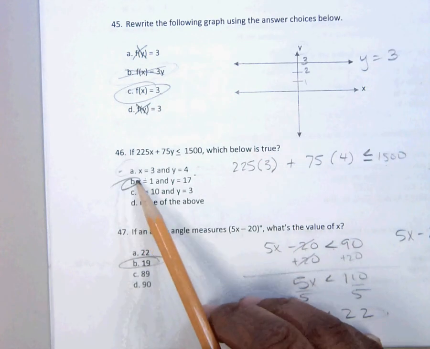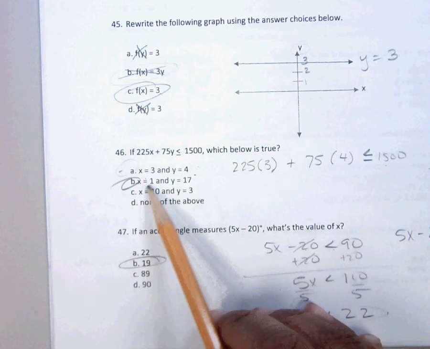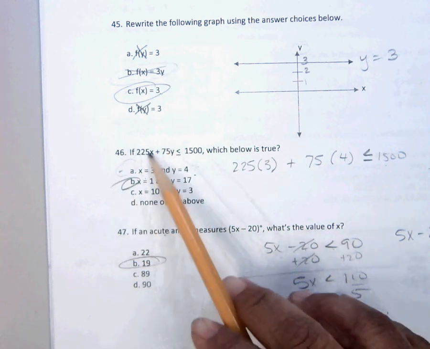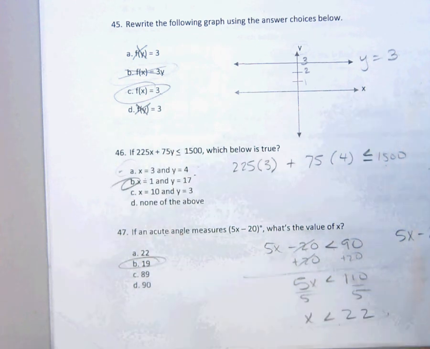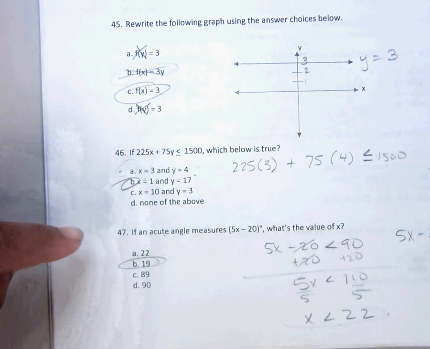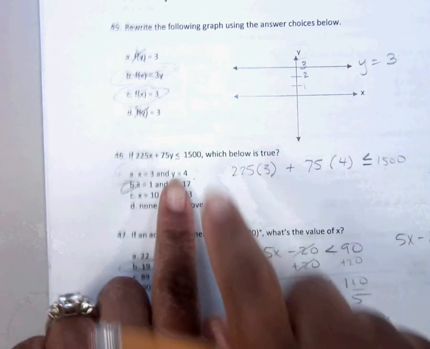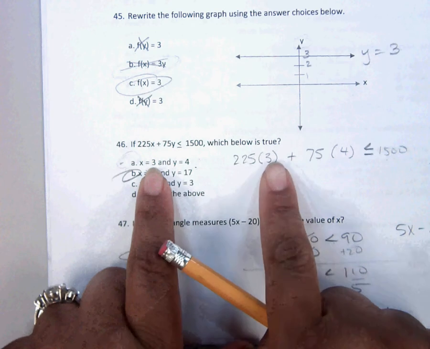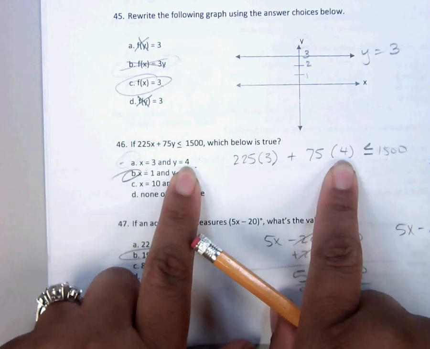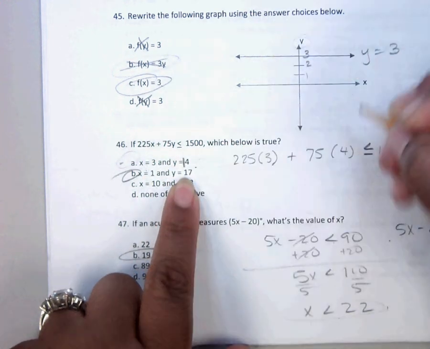For 46, you have x and y values, and you have an inequality. Plug in the x and y values. Okay, and moving on. Number 40. And on 46, when you plug in 3 and you plug in 4, that should have been, I believe, 14.